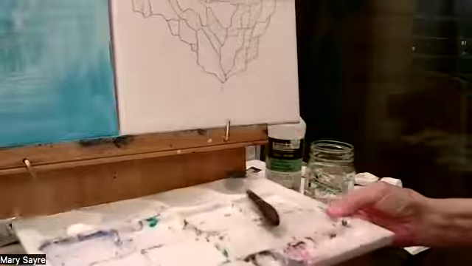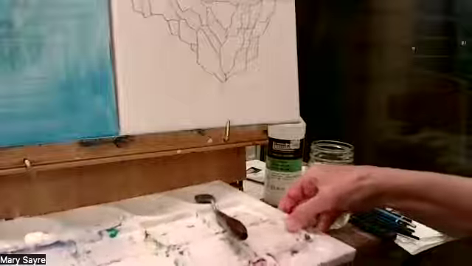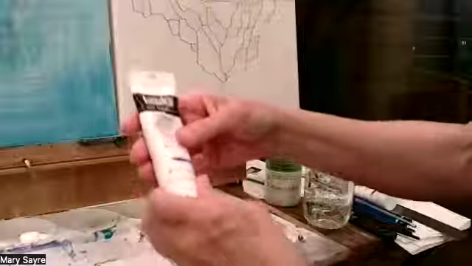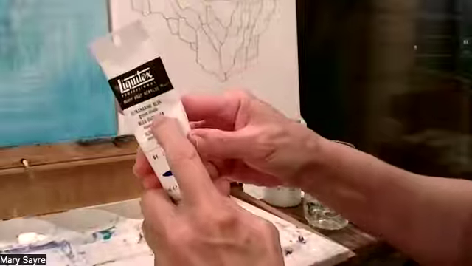Okay, so I'm going to start with my titanium white and then my ultramarine blue.